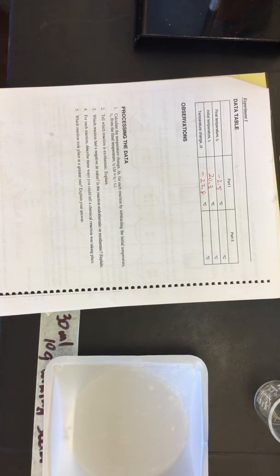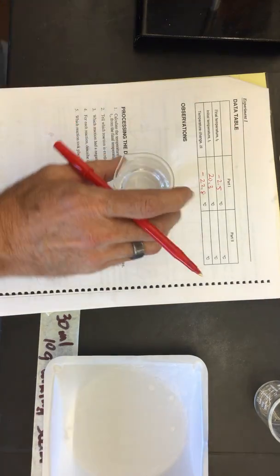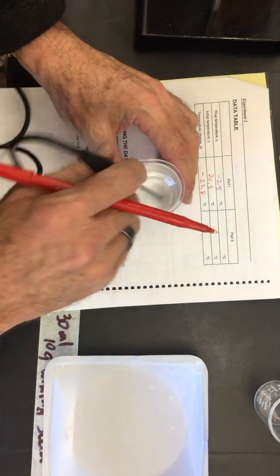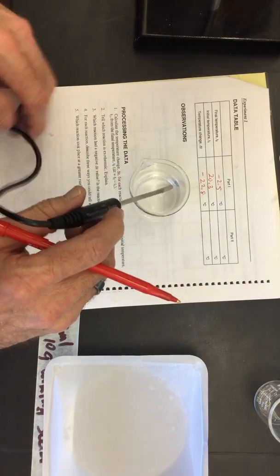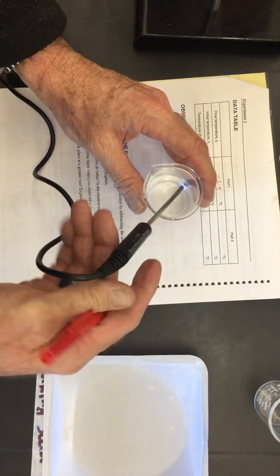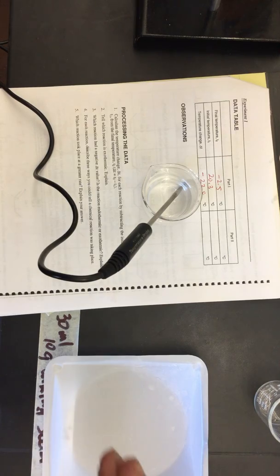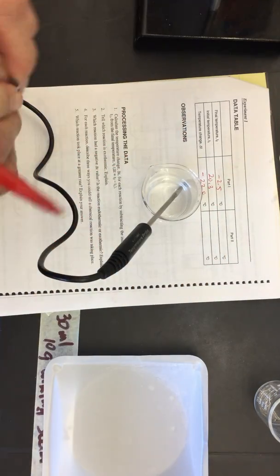Okay, I'm going to go ahead and print this off as well for comparison. And we'll get that later. We're going to go ahead and do the second part of the experiment now. So here is the hydrochloric acid. We need to allow the thermometer to stabilize because it's been in that really cold environment. And we're going to be adding this piece of magnesium.